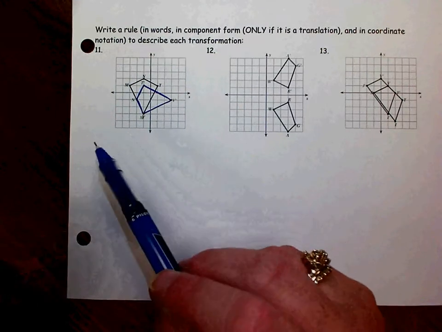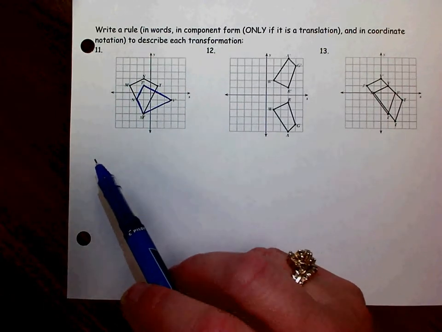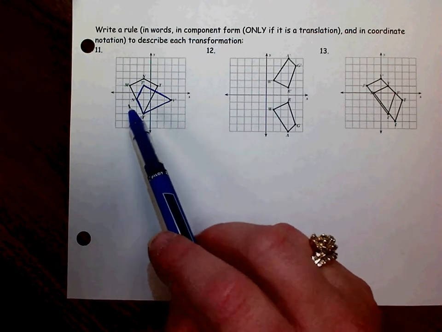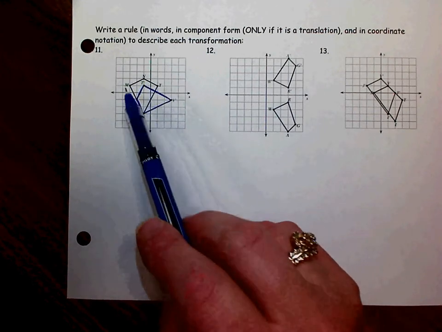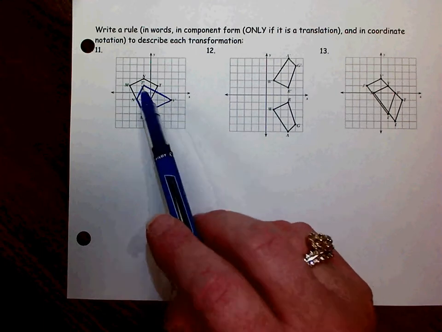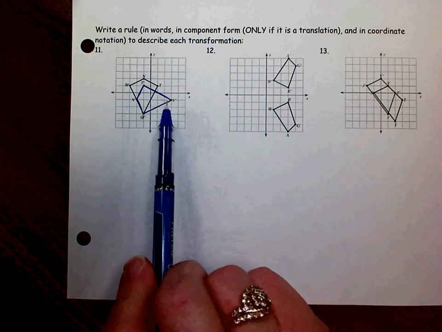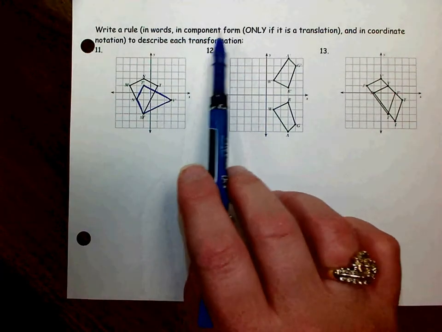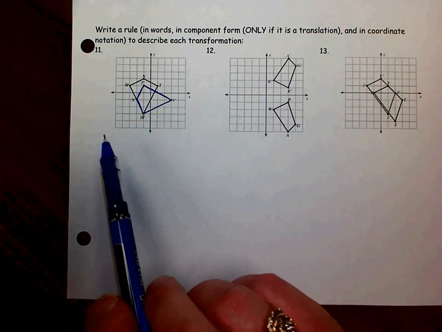And so the first thing I always want to look for is a translation. Those are the easiest of the transformations. Remember, that's just a slide. Well, this kite is not facing the same way as this kite, so it's not just a slide. So we can eliminate a translation, which means we don't have to write component form since it's not a translation.